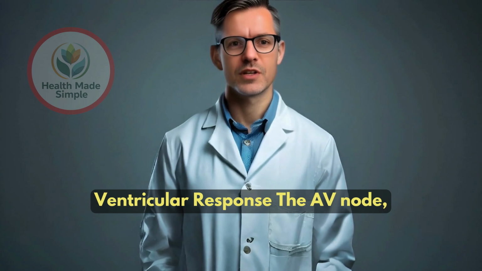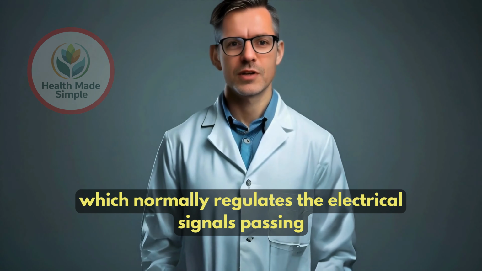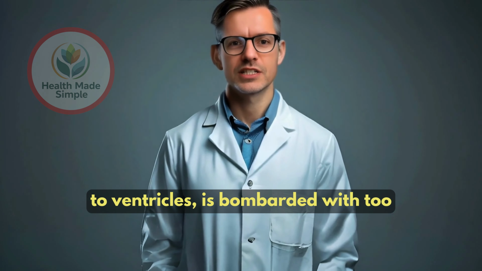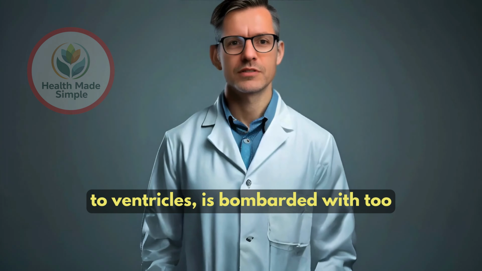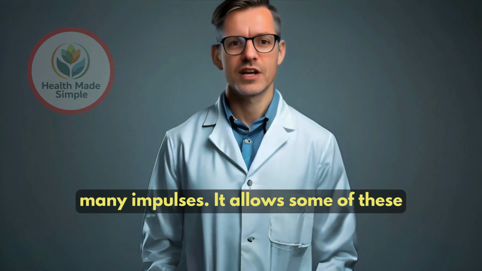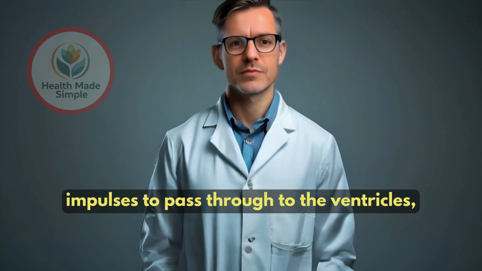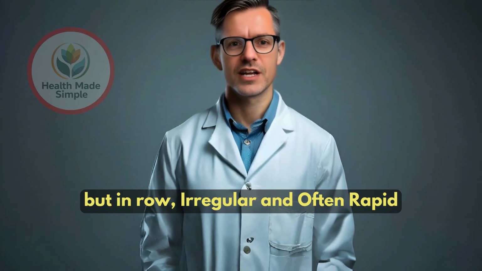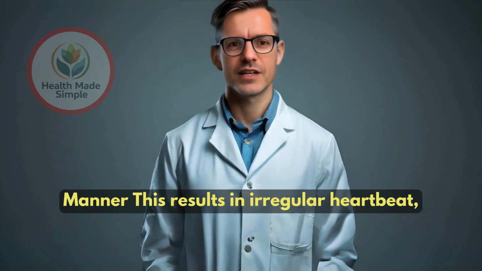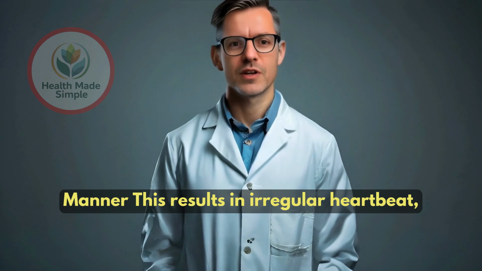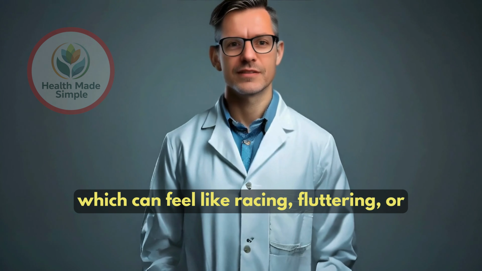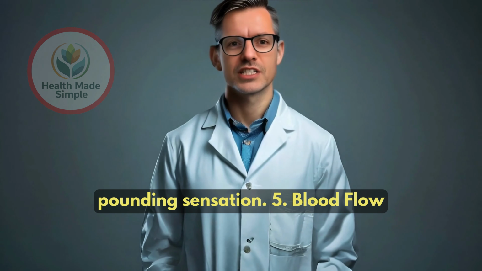3. Irregular ventricular response. The AV node, which normally regulates the electrical signals passing to the ventricles, is bombarded with too many impulses. It allows some of these impulses to pass through to the ventricles, but in an irregular and often rapid manner. This results in an irregular heartbeat, which can feel like a racing, fluttering, or pounding sensation.